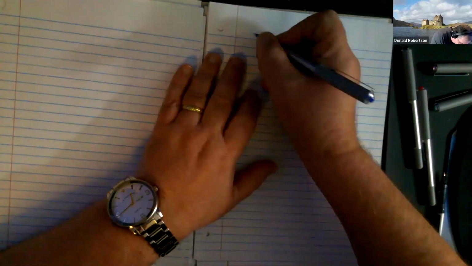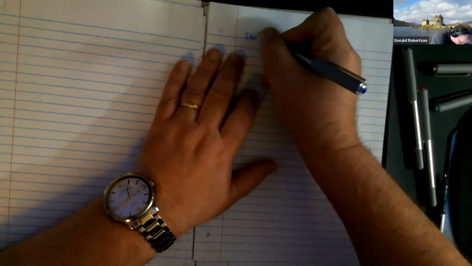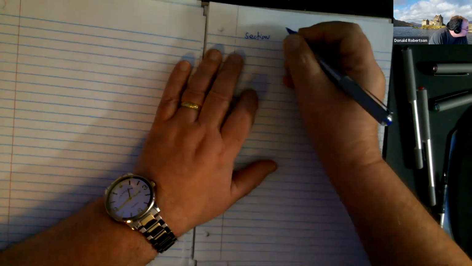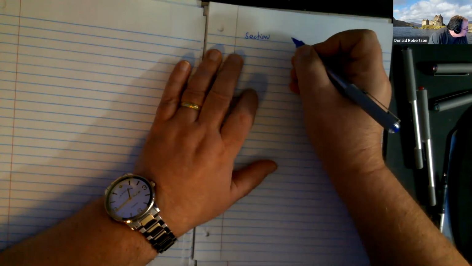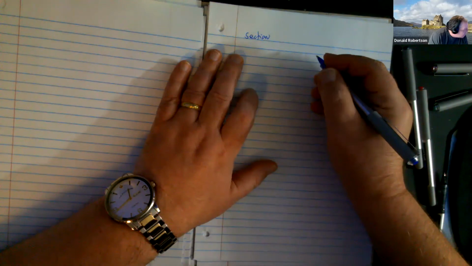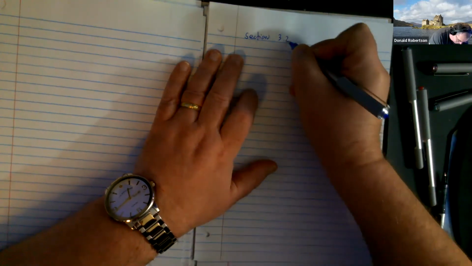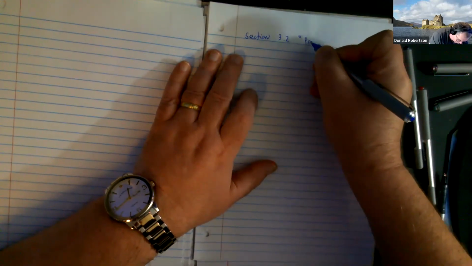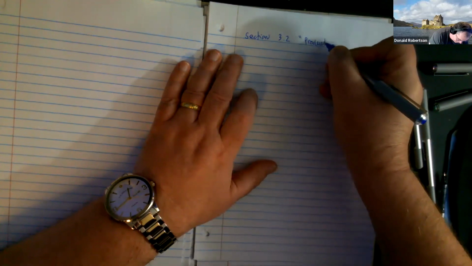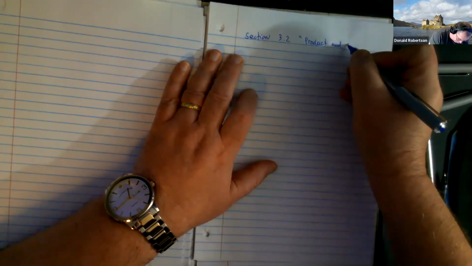We're now going to be doing section 3.2. We are going to look at what are called the product and quotient rule.